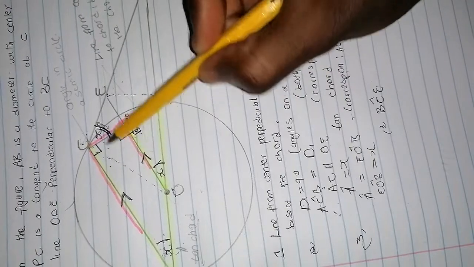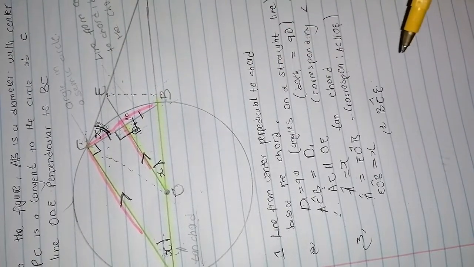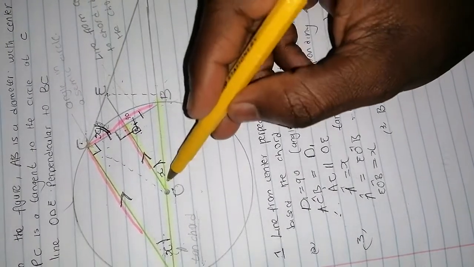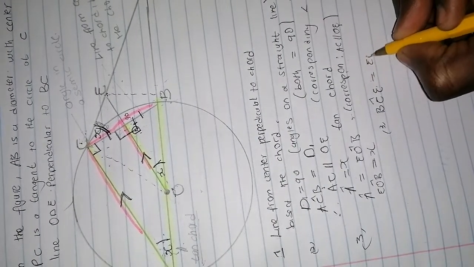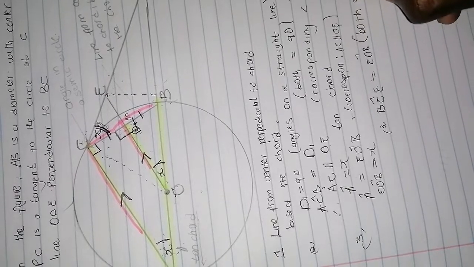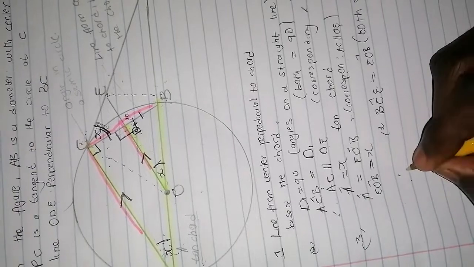Now I'm not talking about this whole thing, I'm talking about this. You have to be specific. BCE, right? And then also angle EOB. Both of them equal x.